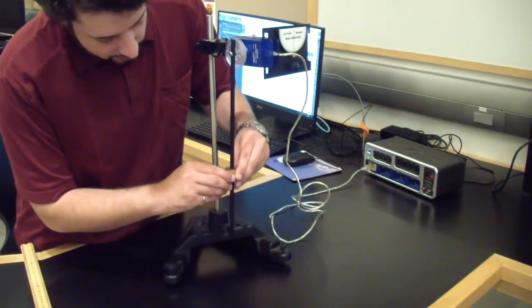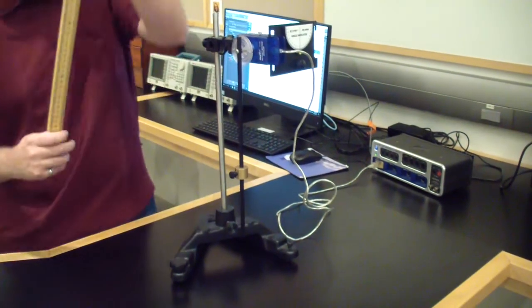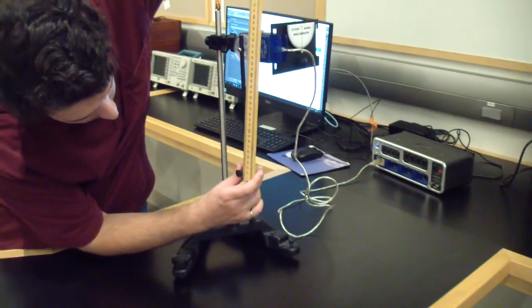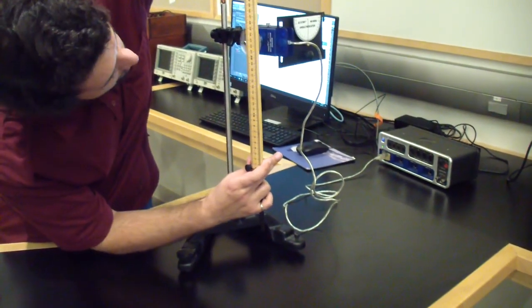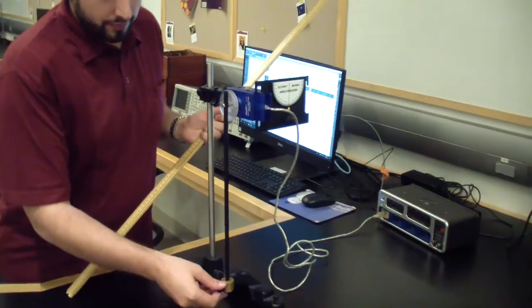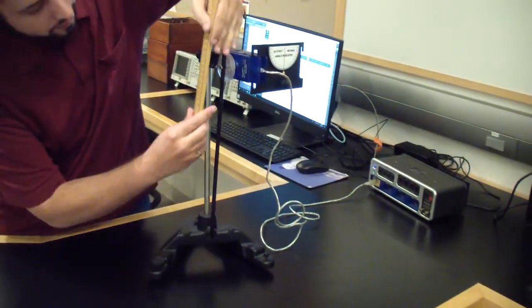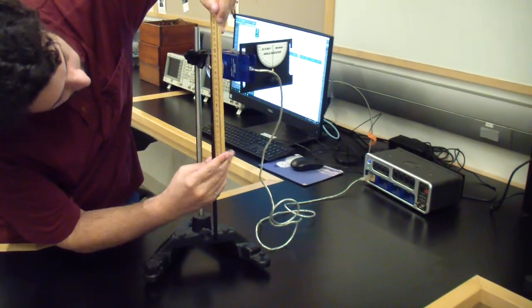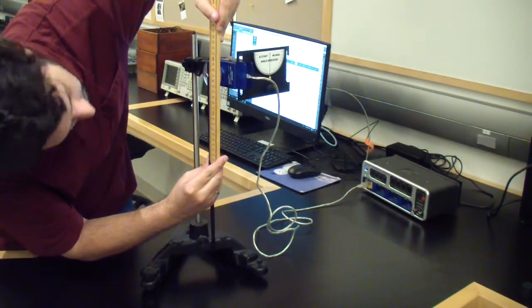Change the effective length of the pendulum by moving the mass. Measure the new position of the mass, remembering that you still need to use the effective length formula. Repeat this for at least 10 different pendulum lengths. Remove the mass and measure the distance from the pivot to the center of the rod. You'll need this to calculate the effective length of the pendulum.